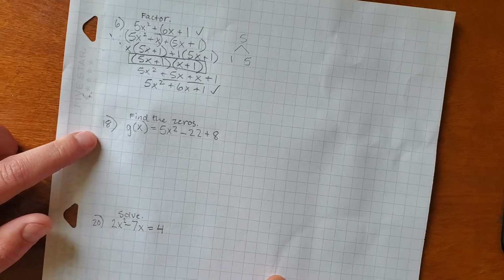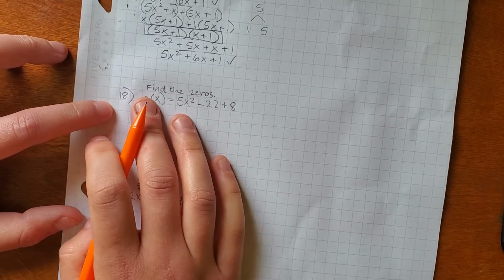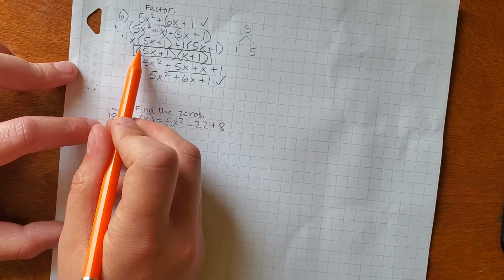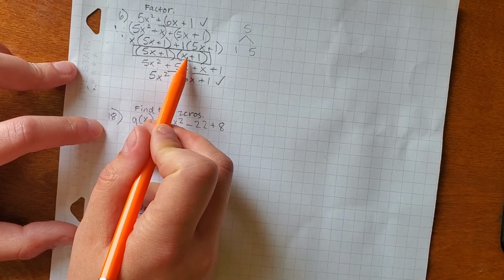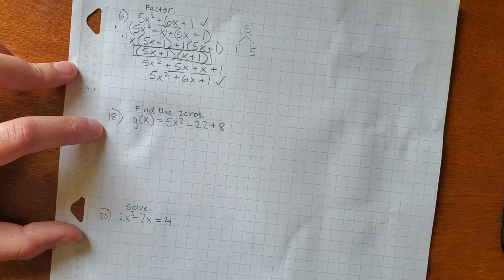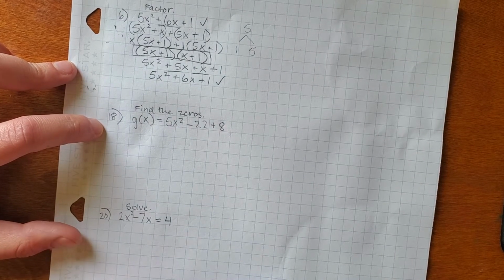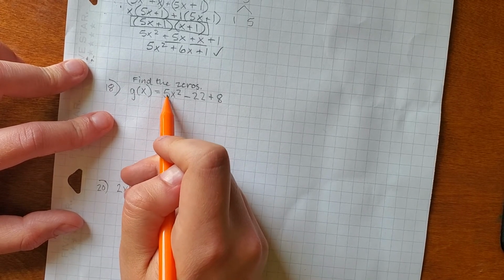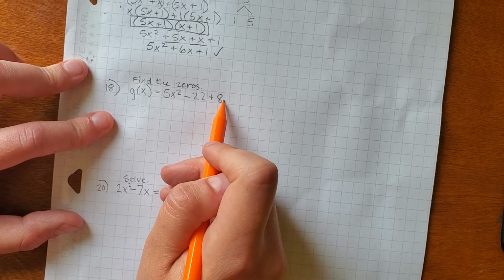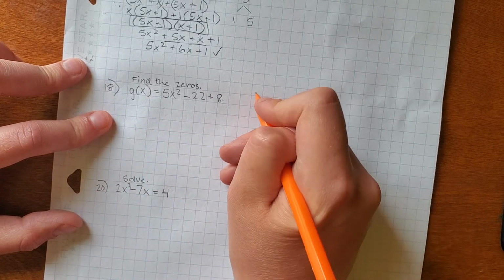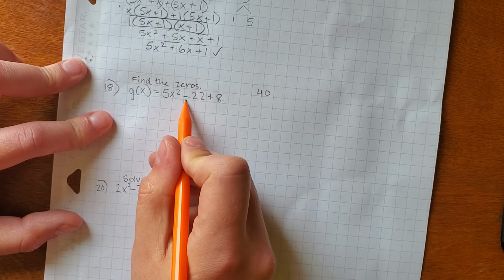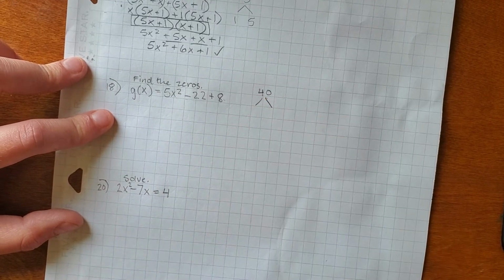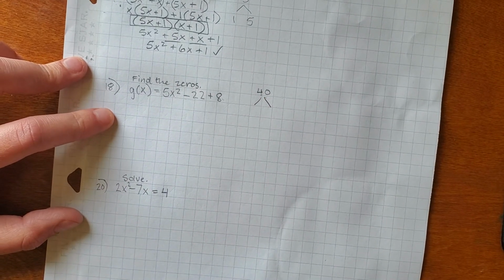Okay, number 18, we're going to find the zeros. So we'll do the exact same steps we did here, except once we get to this part, we're going to have to say what are our zeros, or our roots. So starting here, I need to find a number that multiplies to 8 times 5. So it has to multiply to 40 and add up to negative 22.